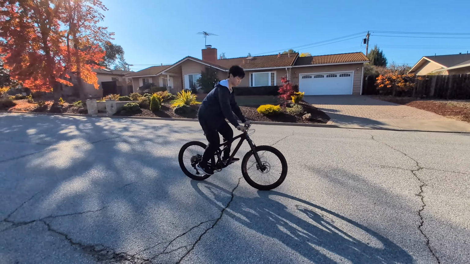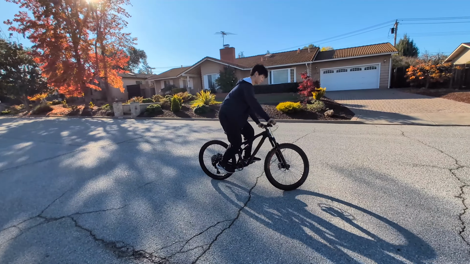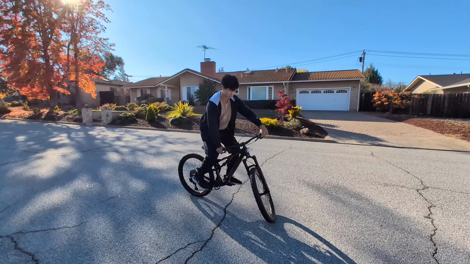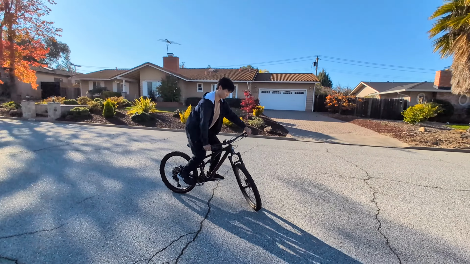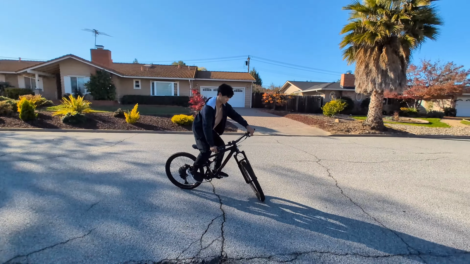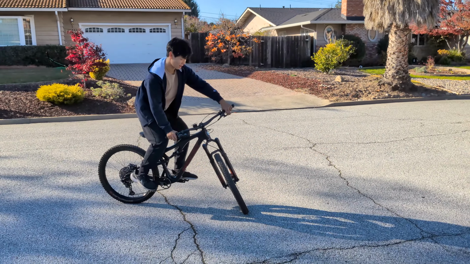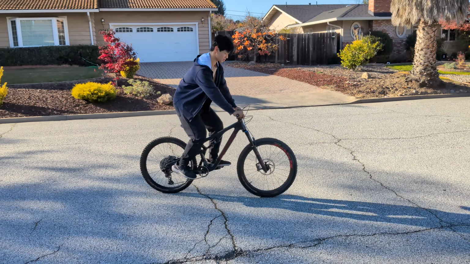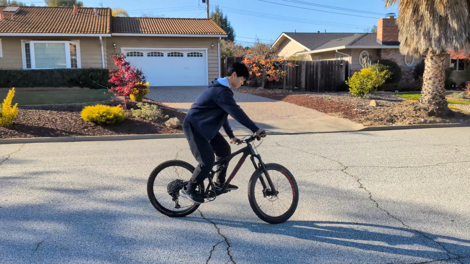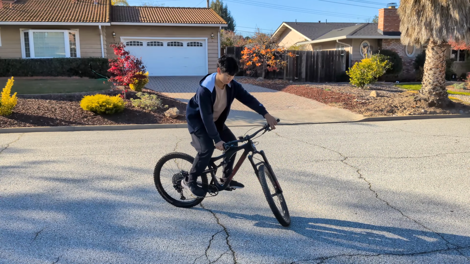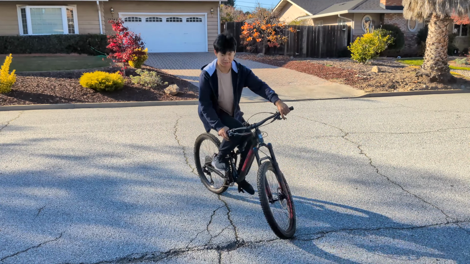Center of gravity plays a huge role in biking, especially bike tricks. So what I'm doing now is a track stand. I'm trying to stay perfectly still and balanced at the same time. As you can see, I'm making small adjustments to my center of gravity to keep the bike balanced by twisting the handlebars or by rolling forward slightly.